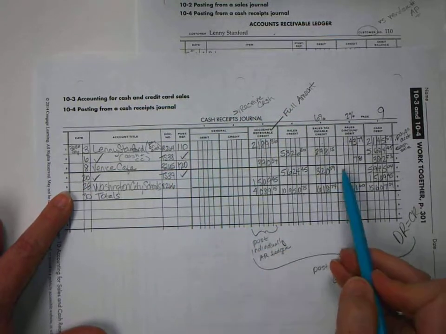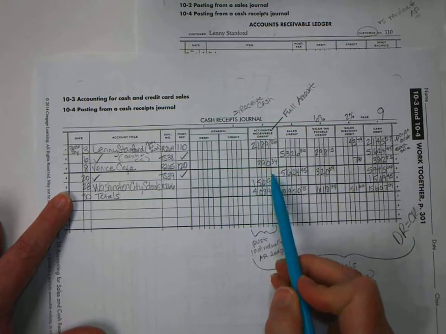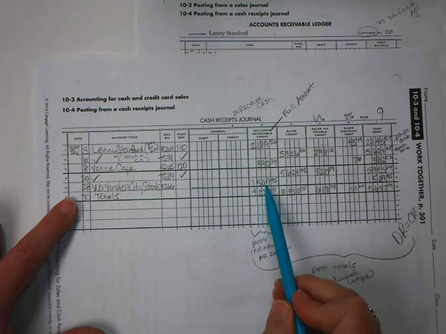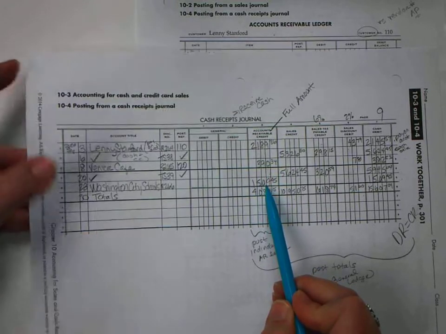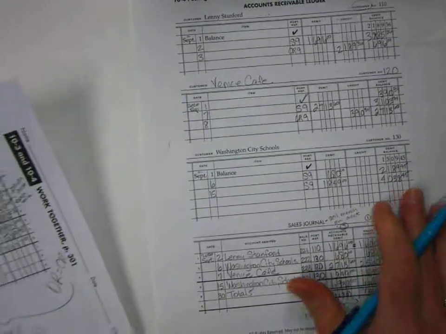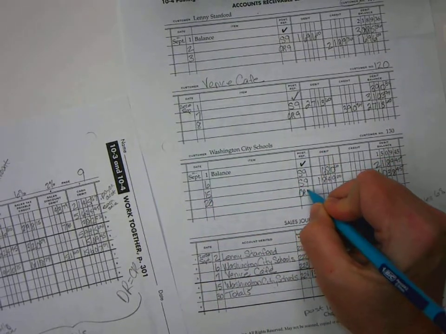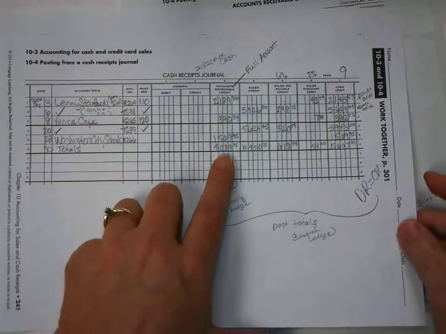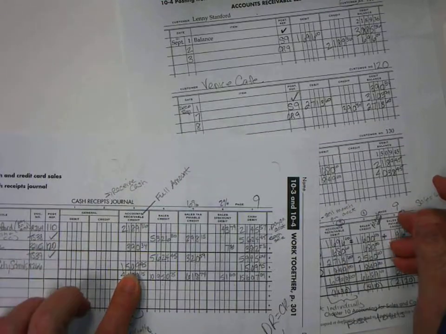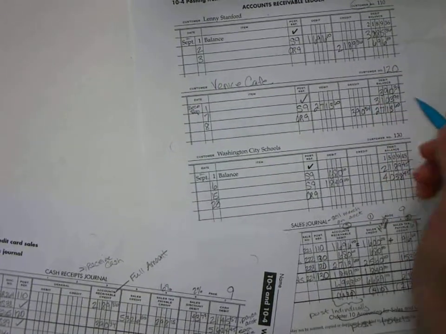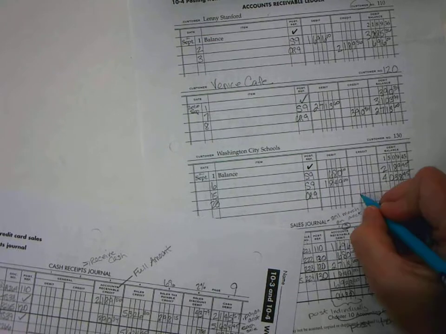Next one again, cash sales, nothing to record in the accounts receivable ledger. And then the last one is Washington State Schools on the 28th. Again, cash receipts, 91509, and a credit.